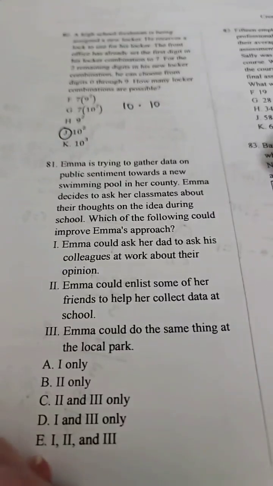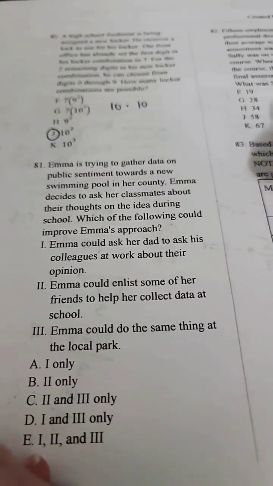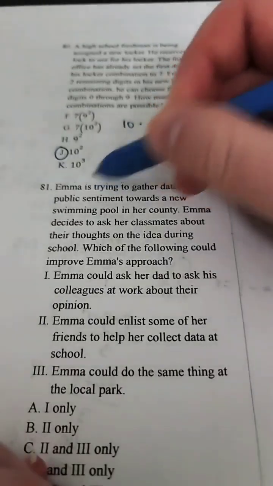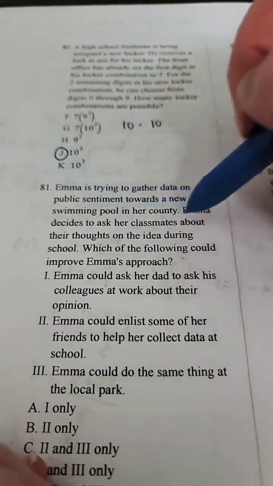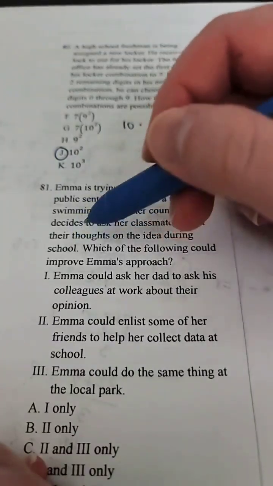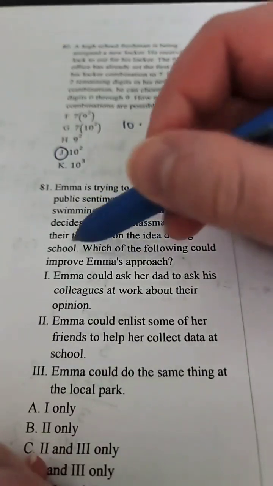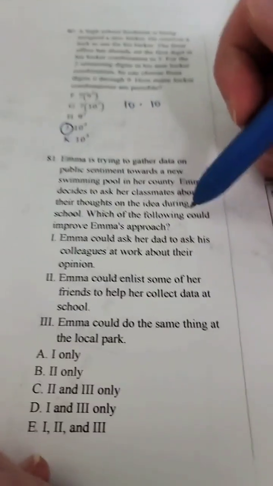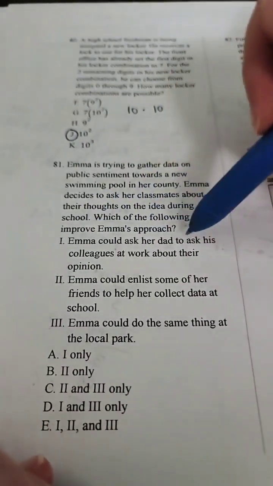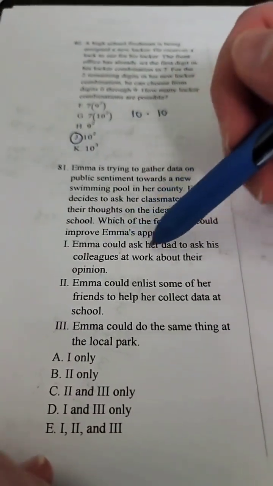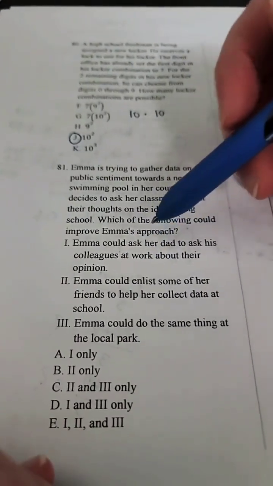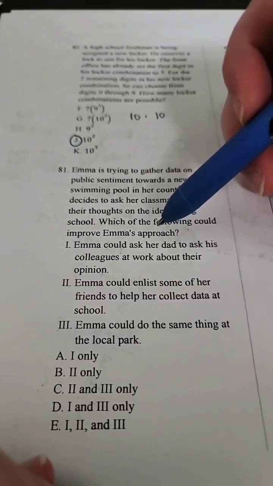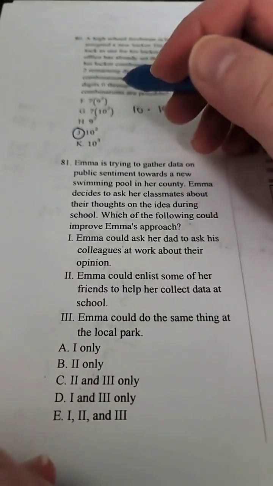So then let's look at number 81. It says for 81, Emma is trying to gather data on public sentiment towards a new swimming pool in her county. Emma decides to ask her classmates about their thoughts on the idea during school. Which of the following could improve Emma's approach? 1, Emma could ask her dad to ask his colleagues at work about their opinion. Okay, so let's think. So that would be at work, asking about their opinion.